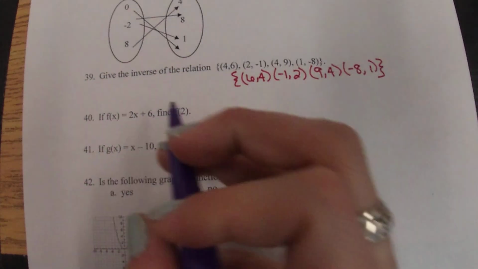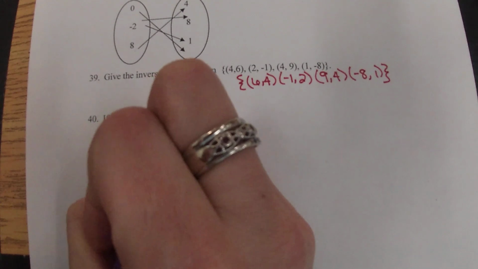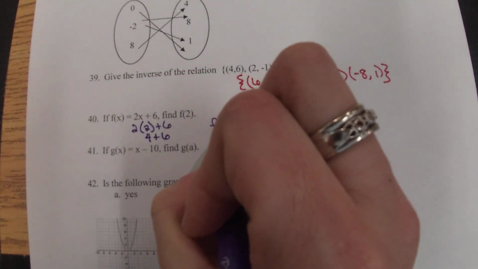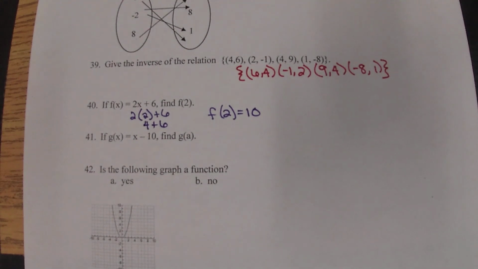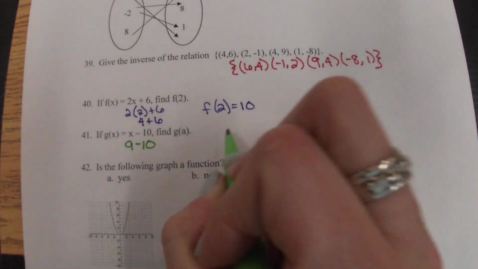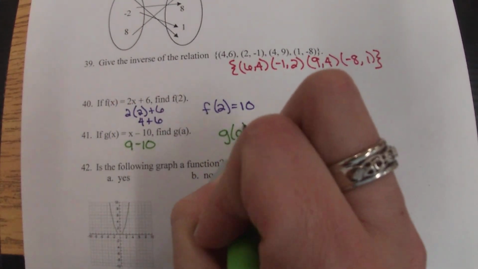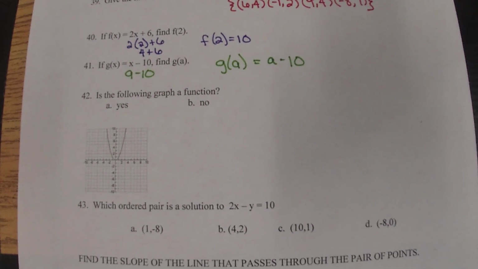Find f of 2. I'm going to plug 2 in for x. So I'd say f of 2 equals 10. If it wants me to find g of a, I'm going to do that exact same process. I'm going to plug a in for x. So I'll say a minus 10. I can't simplify anything there. So g of a is just a minus 10. Nothing else I can do.